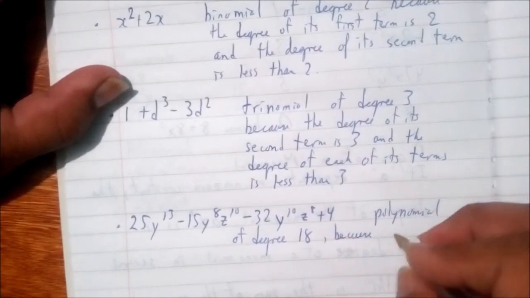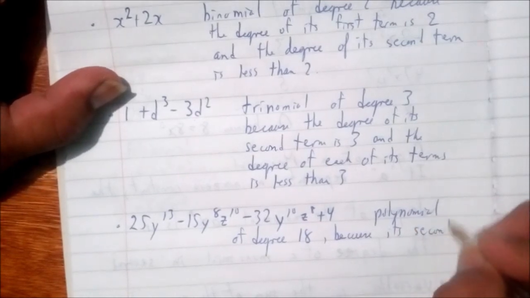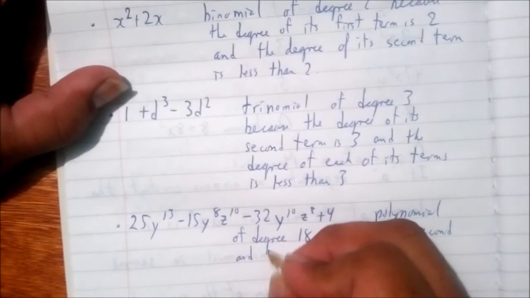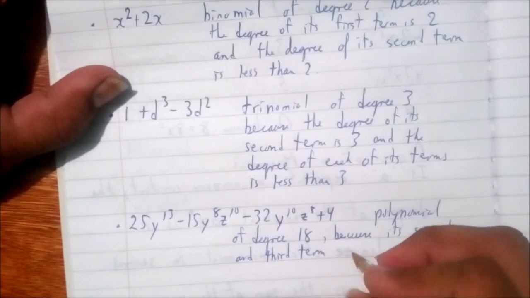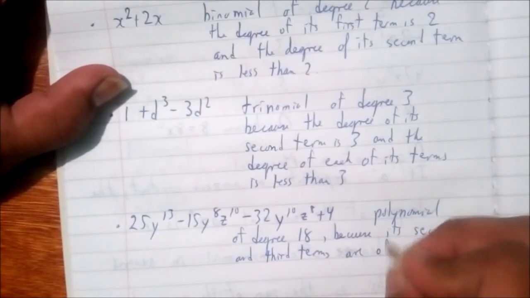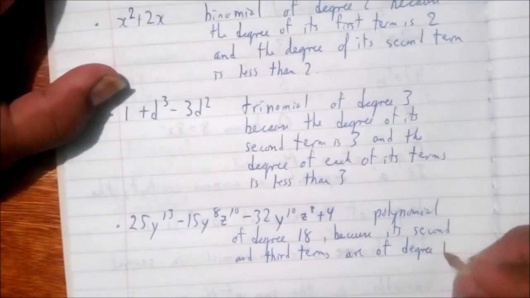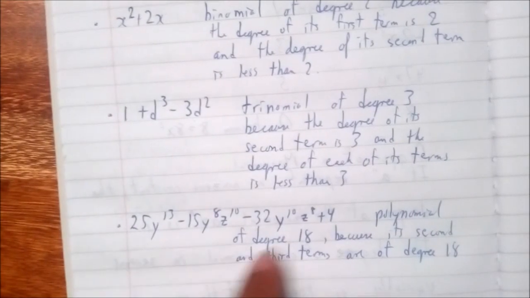Because its second term, not necessarily has to be the second term, and third terms are of degree 18. Its other terms have degrees less than 18.